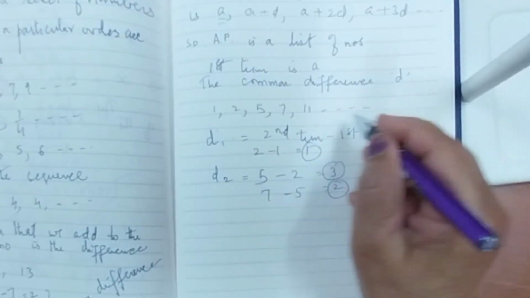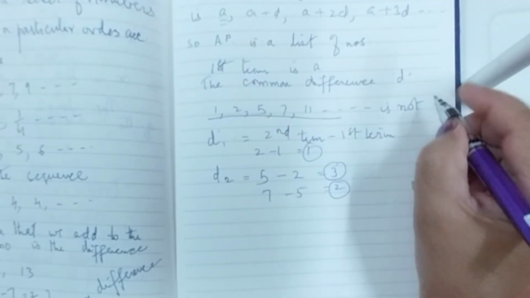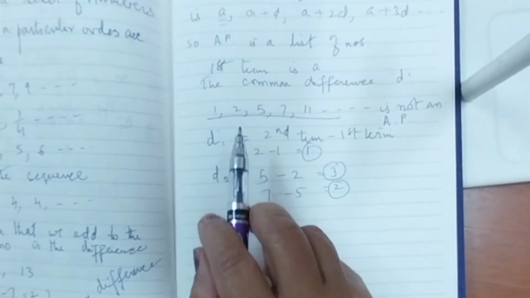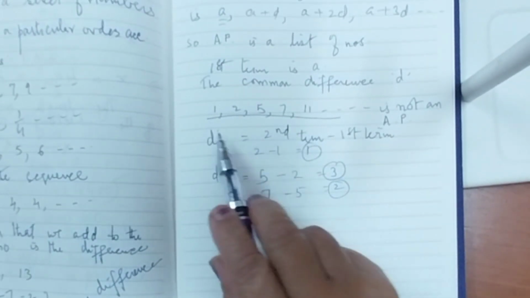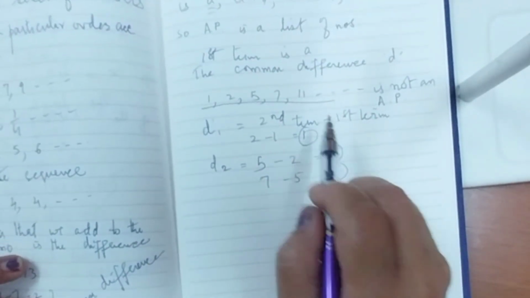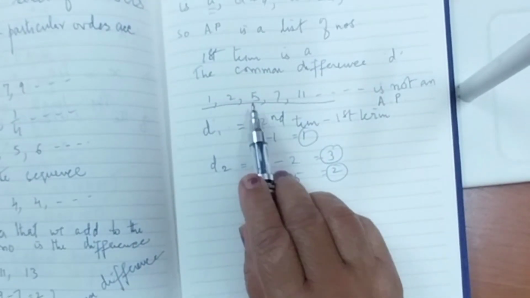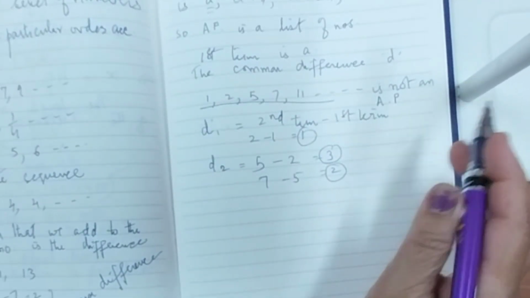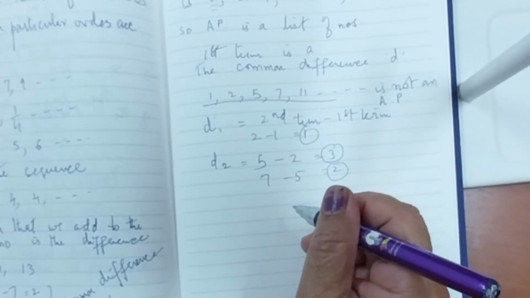So, this series is not an AP or arithmetic progression because it has to be the common difference. The difference has to be the same everywhere. That is why only then will it be called an arithmetic progression or AP. Here these are also series of numbers only, but they are not following a certain rule. It's coming as it goes. So this is about arithmetic progression.